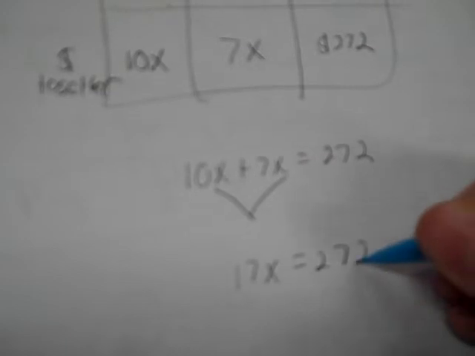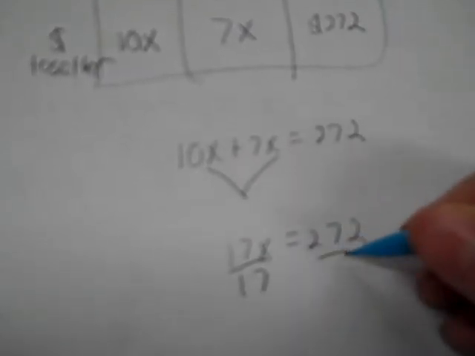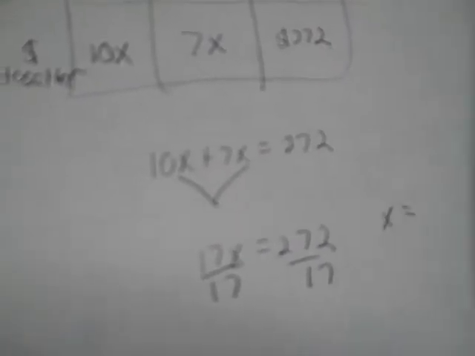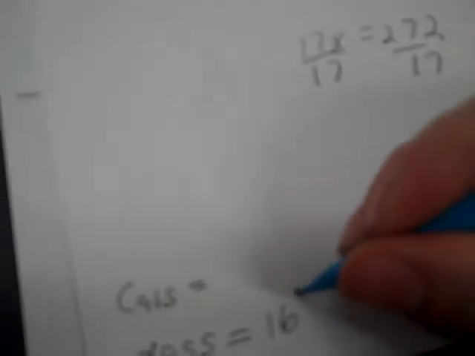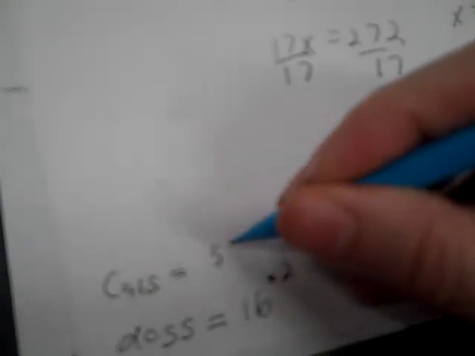Add, that's 17x. Divide by 17. Okay, 272 divided by 17 is 16. Okay. So there's x, that's dogs. Dude, twice means you just times it by 2. That's 32 cats.